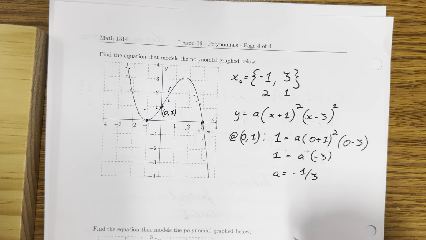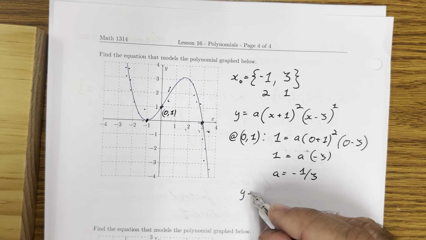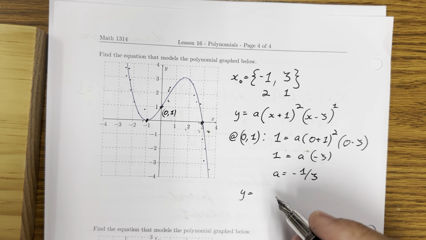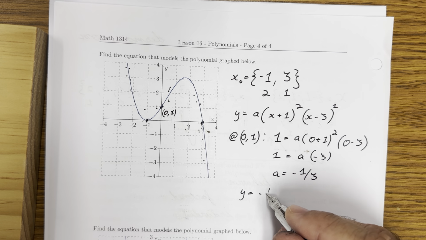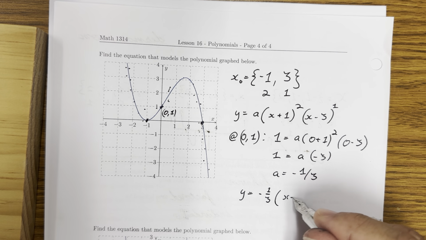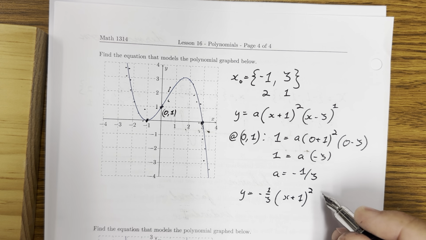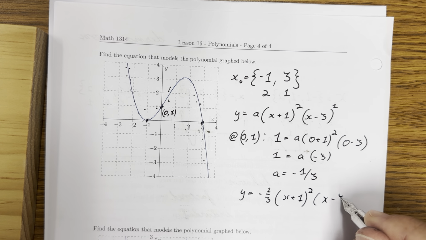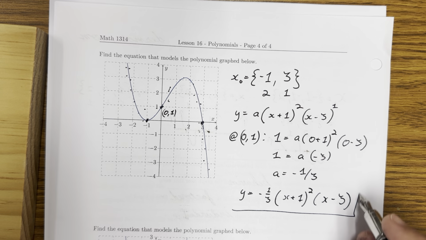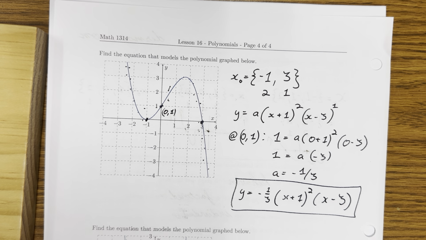And that is enough to get us our function, right? We plug that back into here. And so the mathematical model of this data would simply be -1/3 times x plus 1 quantity squared multiplied by x minus 3. And that would be our mathematical model, our answer right there.